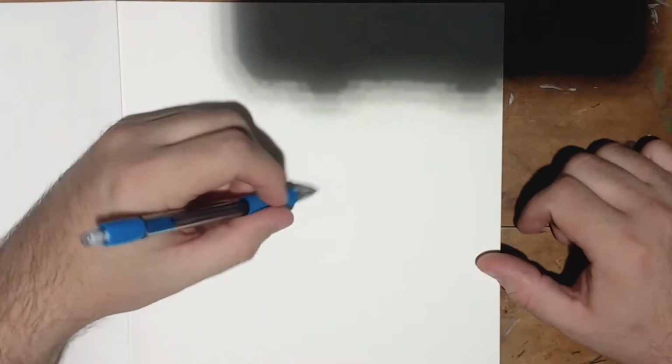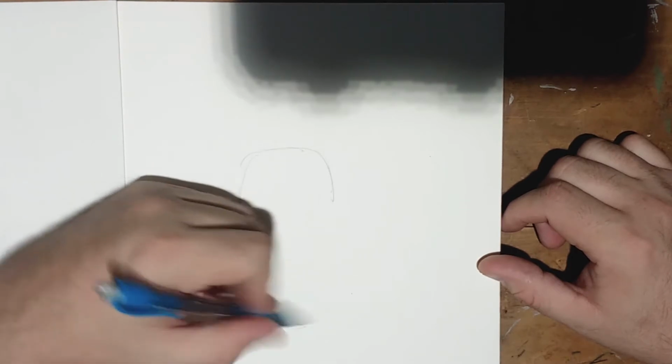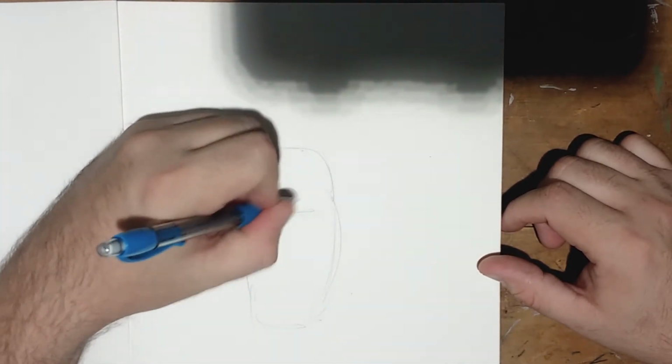And so I'm just going to do a really quick sketch. I'm not worried about details in this, because the reason I love Adobe Illustrator is because I can draw in Illustrator, and if I don't like a stroke, I can change it. So I'm just going to lay out a real quick sketch. I don't really care if it's perfect or not. I'm just trying to figure out some lines.